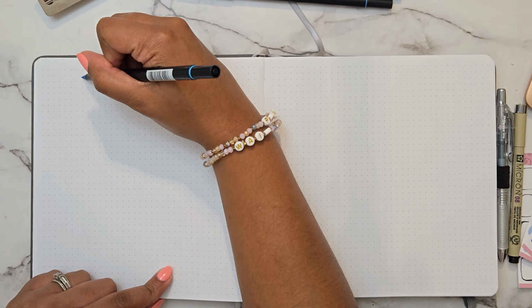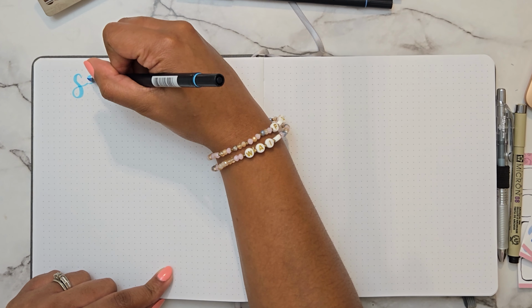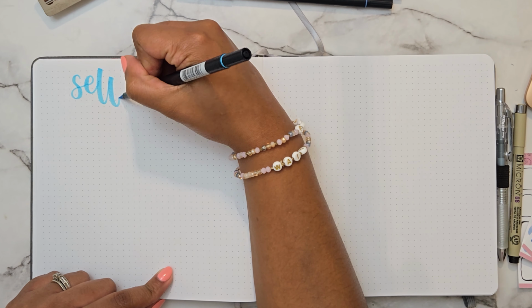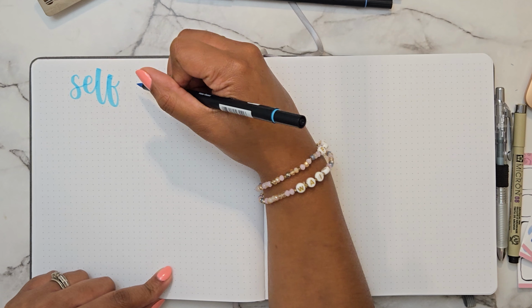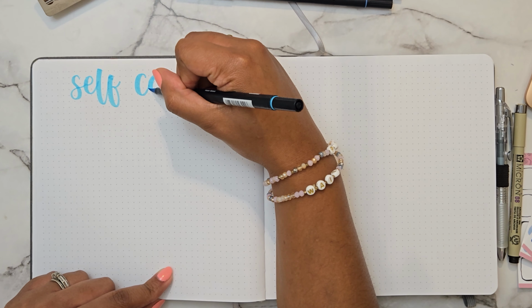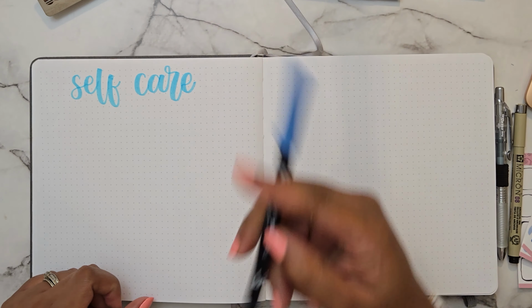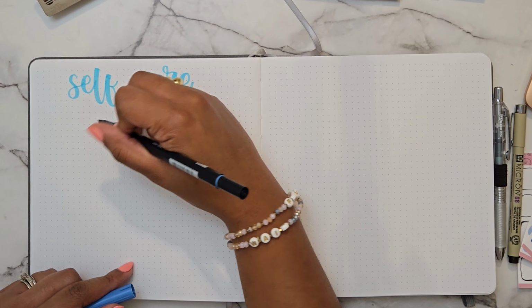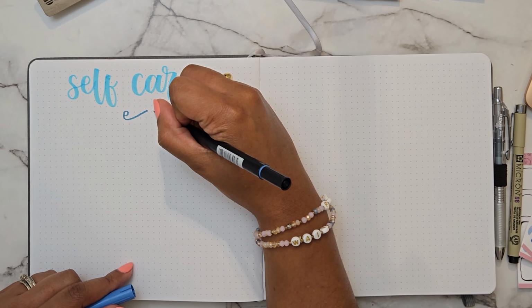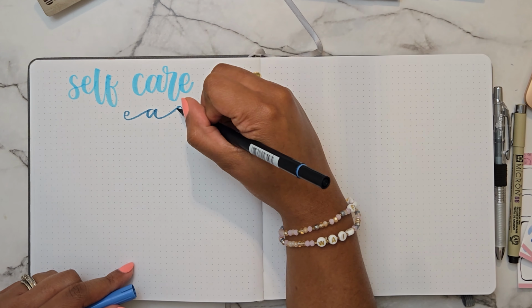So I'm just going in here and mapping out visually where I want to put my letters. I'm going to letter the words "self-care ideas" here in these colors that I used with these Tombow markers from the actual theme in the previous spreads. And you kind of saw a preview of that when I turned the page.